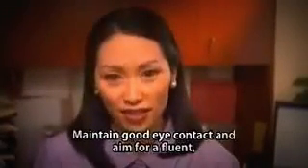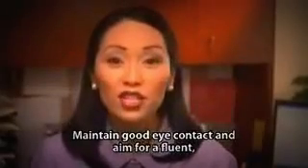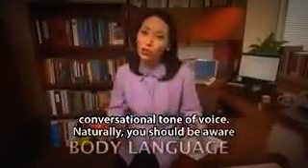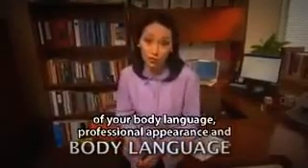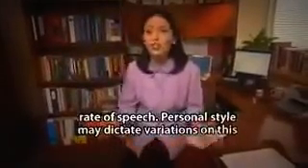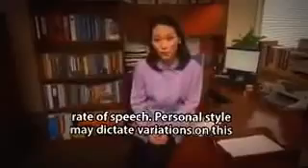Maintain good eye contact and aim for a fluent conversational tone of voice. Naturally, you should be aware of your body language, professional appearance, and rate of speech. Personal style may dictate variations on this formula.